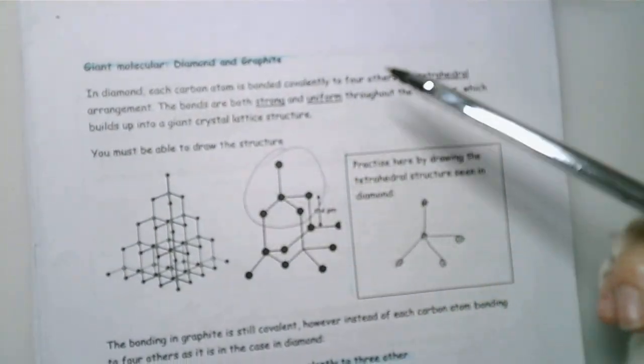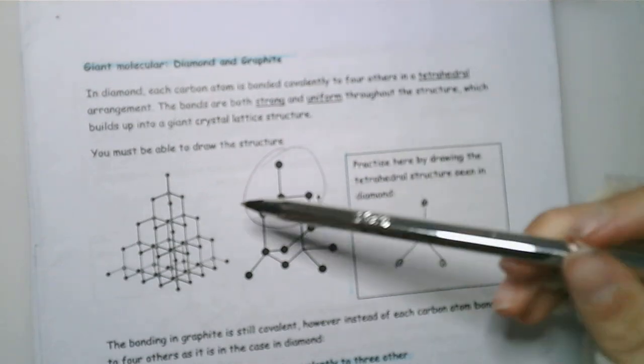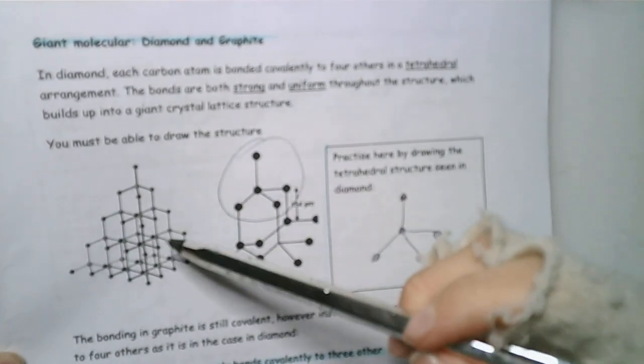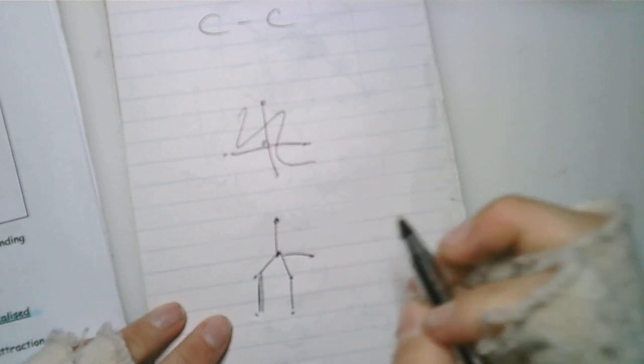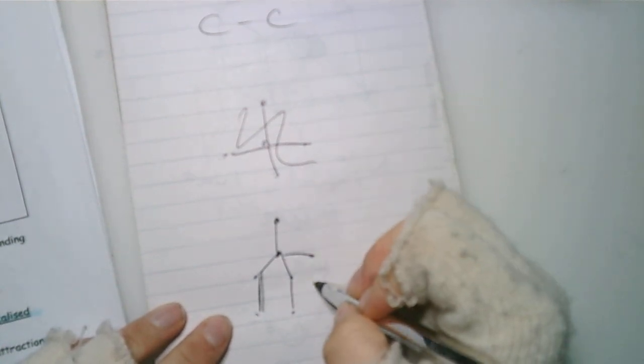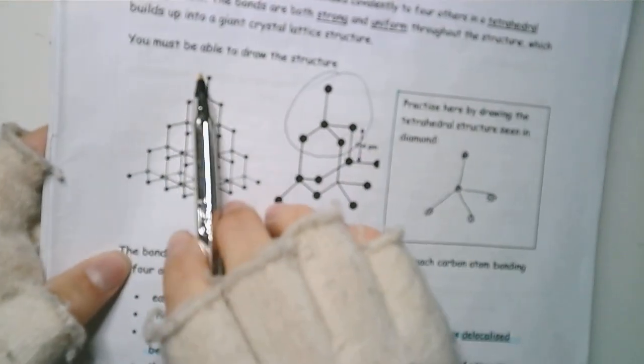I think they're probably just going to ask you to draw little things, but sometimes they can ask you to draw larger structures, which can be annoying. It's all uniform throughout. It's all loads and loads of covalent bonds throughout the whole thing, which are all connected. Covalent bonds are inherently strong, so obviously it takes a lot of heat energy to break them, especially if they're in every single direction.